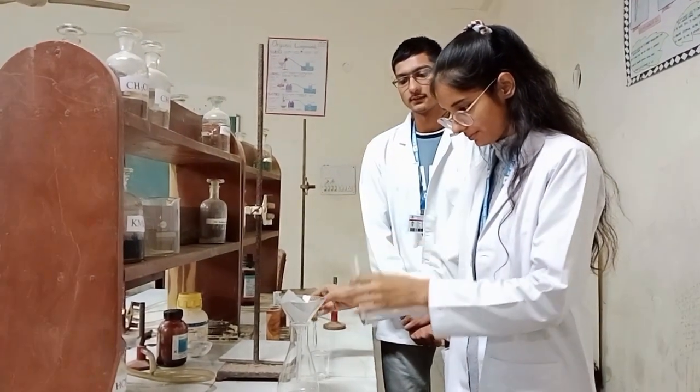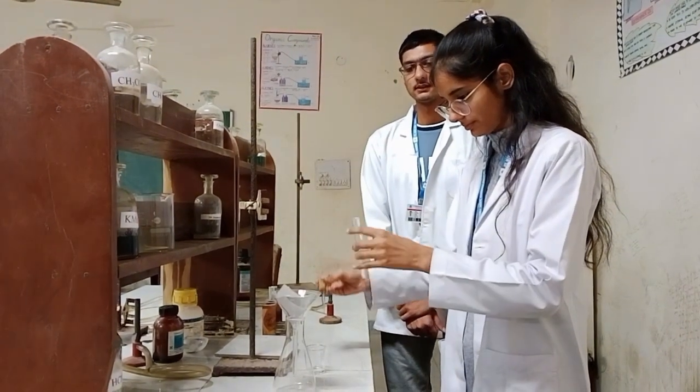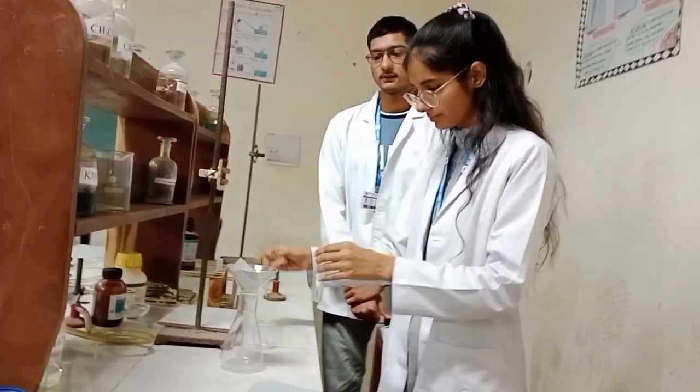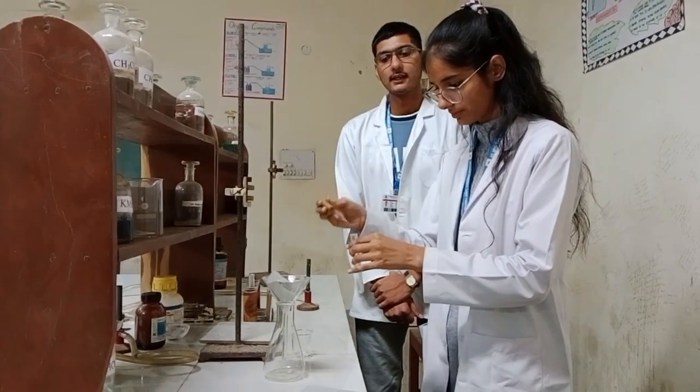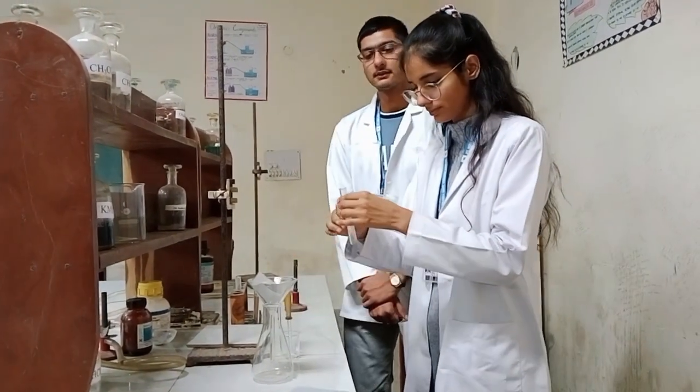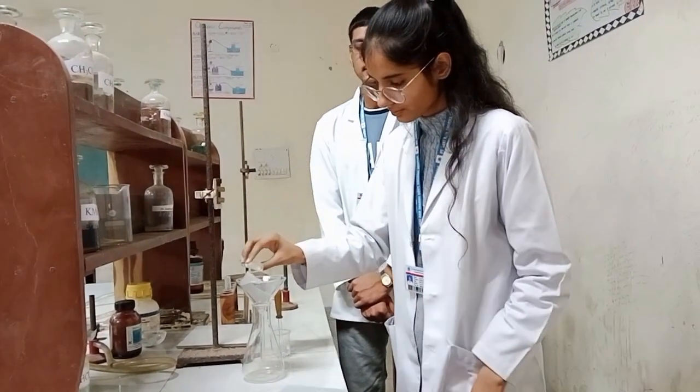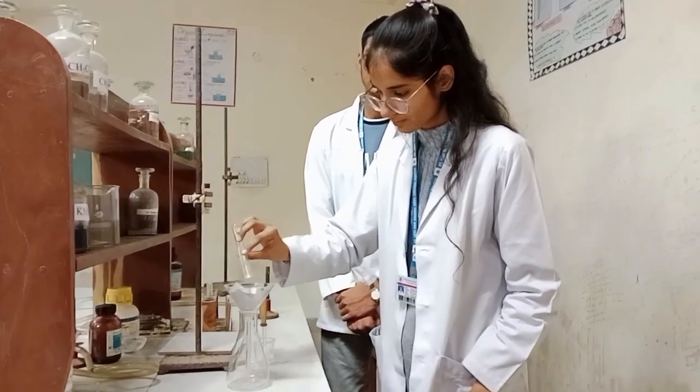And then filter the white precipitate formed with the help of filter paper.